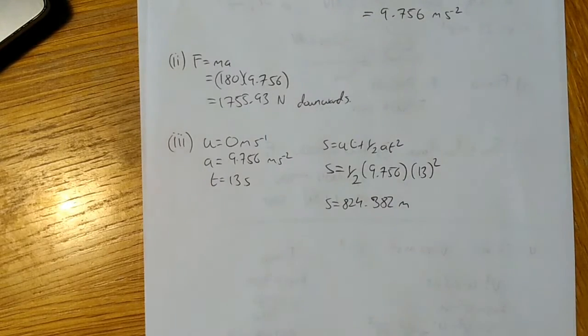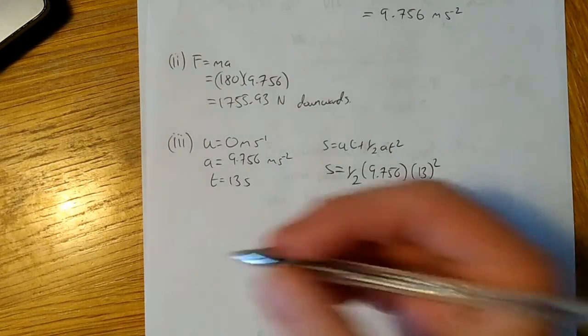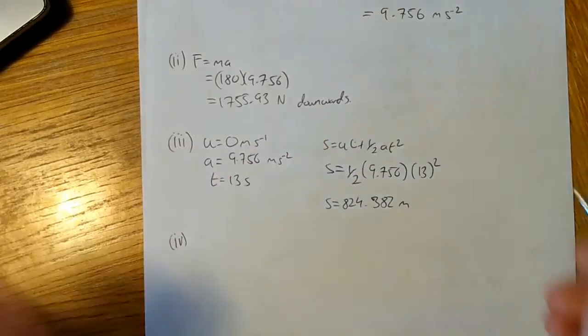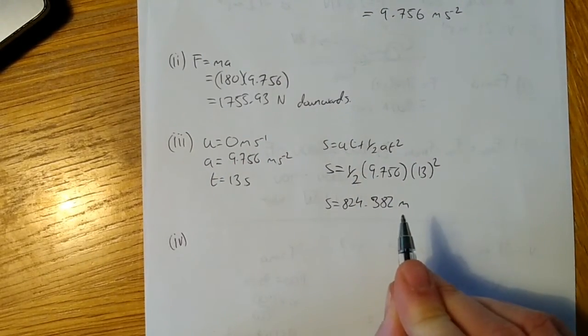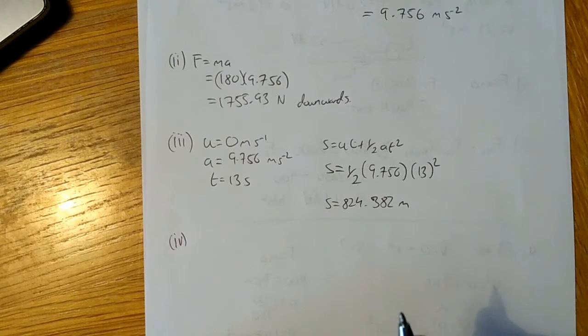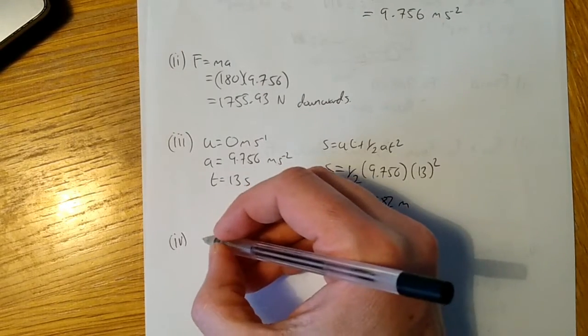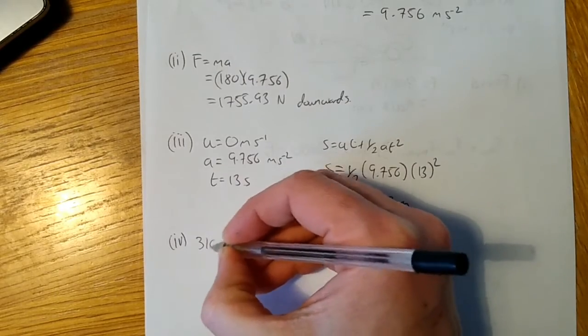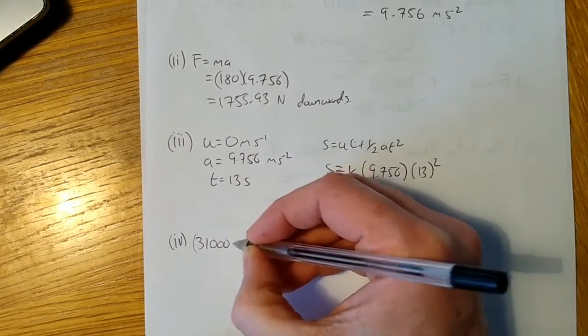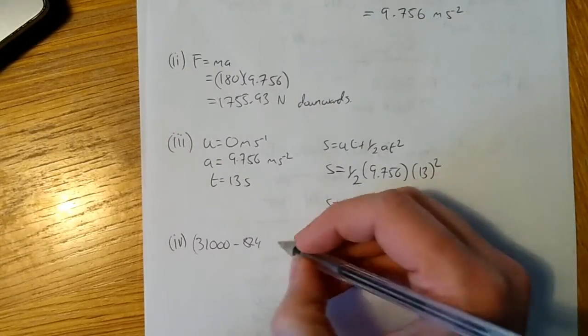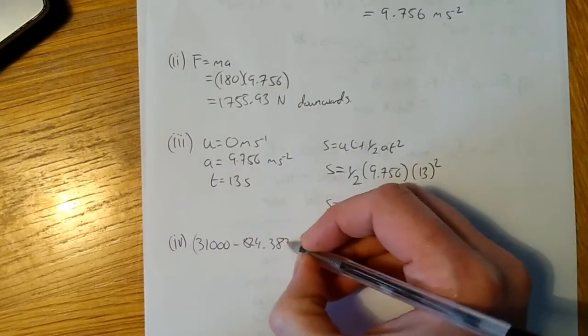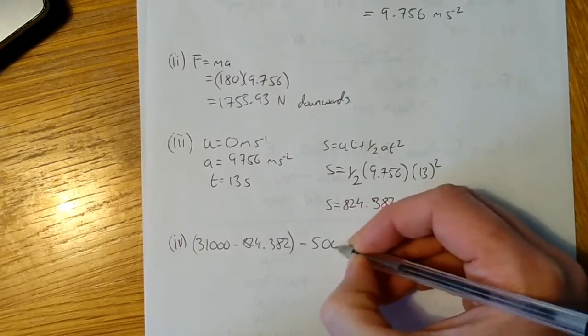Okay, what was his average speed during the next 4 minutes and 36 seconds? His average speed. Okay, so that relates back to the question, because they tell us that after 13 seconds his chute opened and he traveled down to 5 kilometers. So it was my 31,000 meters minus the distance he had already fallen, 824.382, minus 5,000.